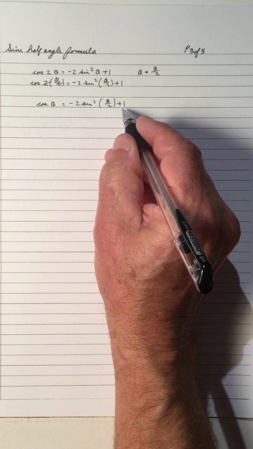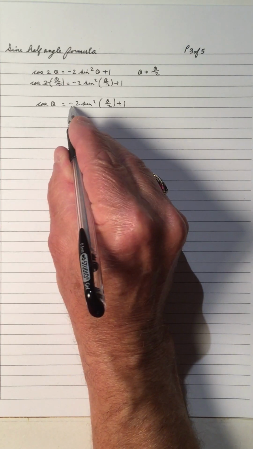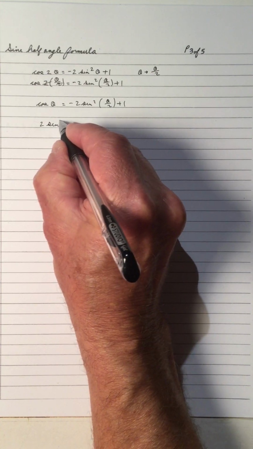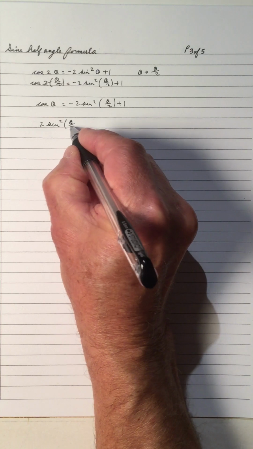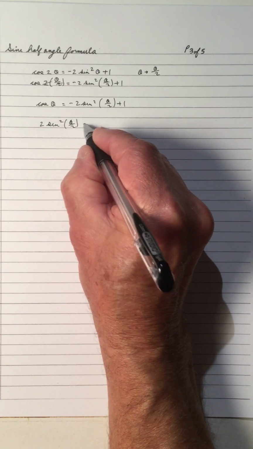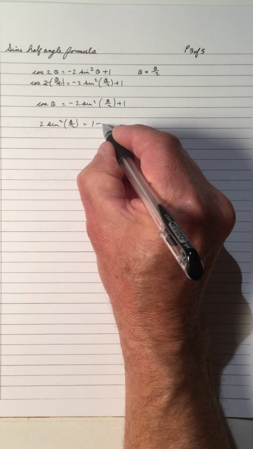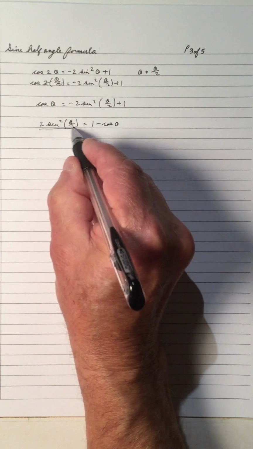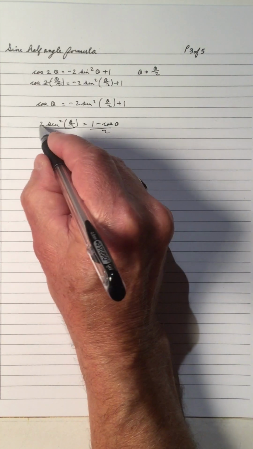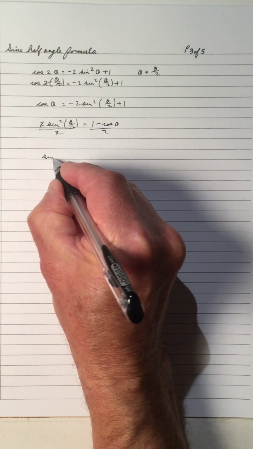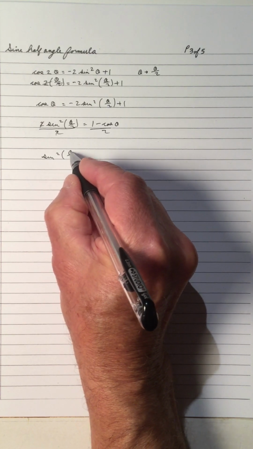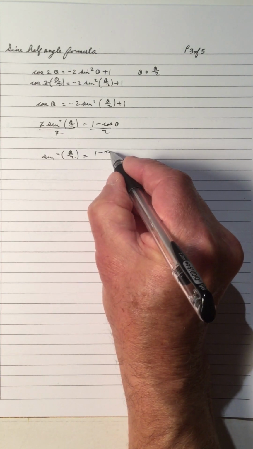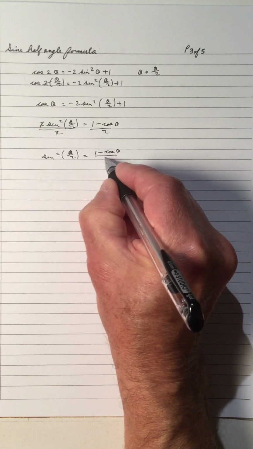Now, because that's negative, let's move it to the left side and make it positive, and move the cos theta to the right side and make it negative. Now we'll divide by 2 on each side. So the 2's cancel out, and I get sine squared theta over 2 is 1 minus cos theta over 2.